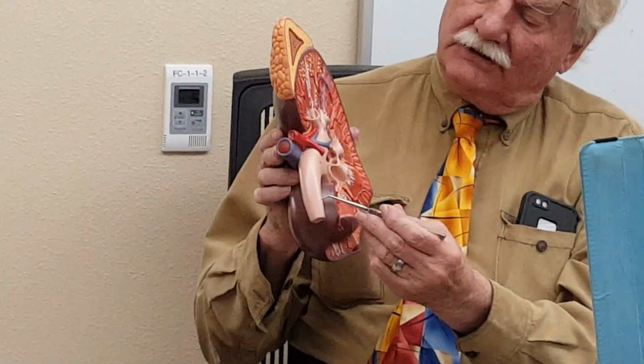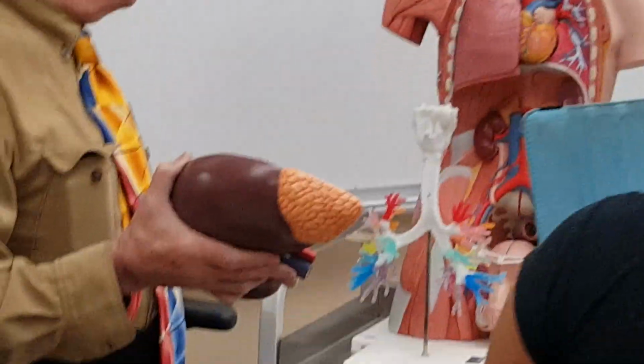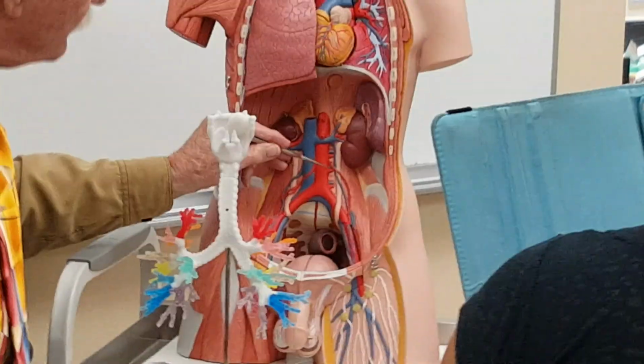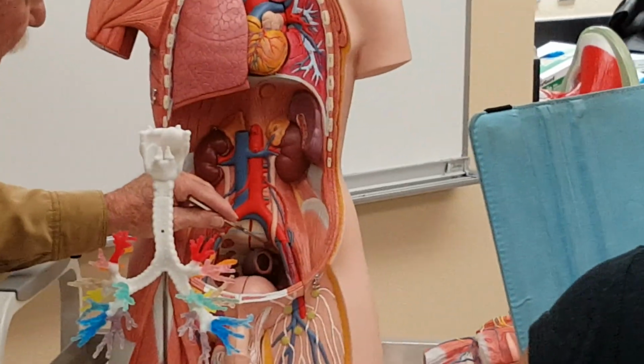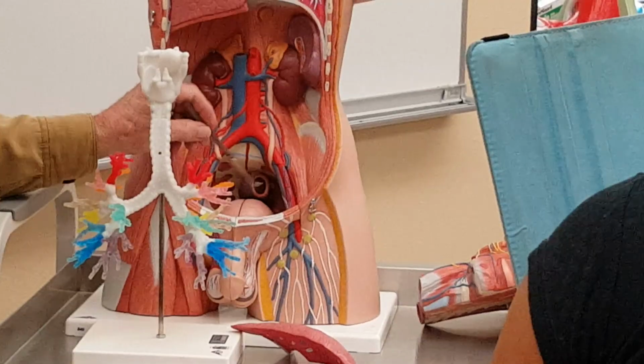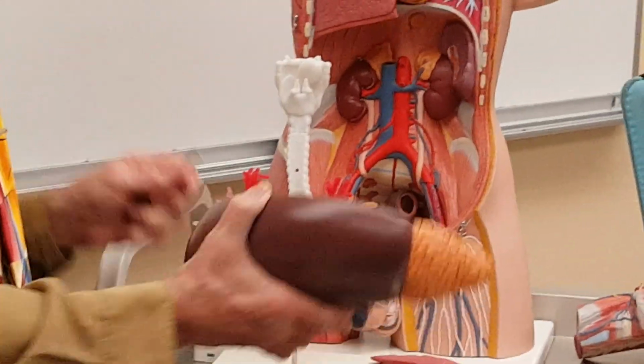Urinary bladder. And so then we follow the ureters down, okay, and they merge with the urinary bladder.